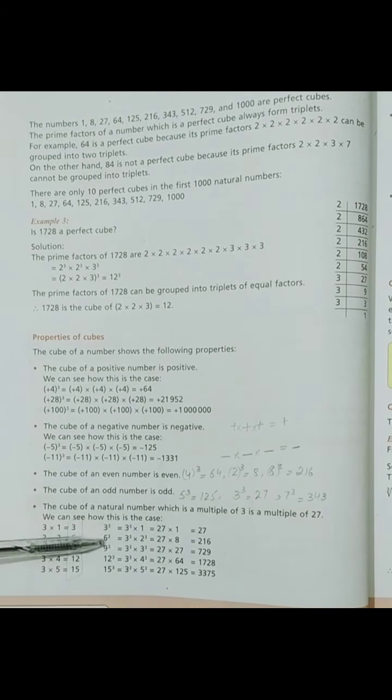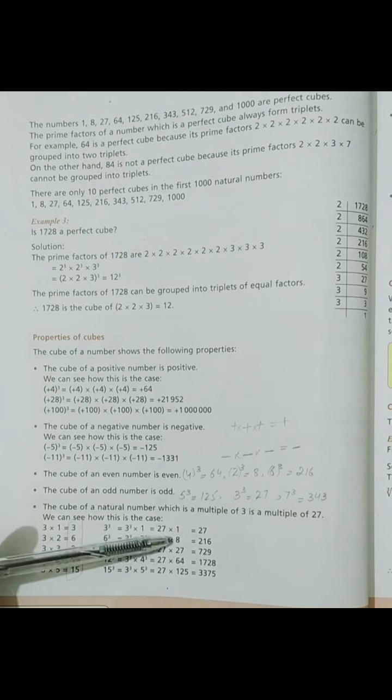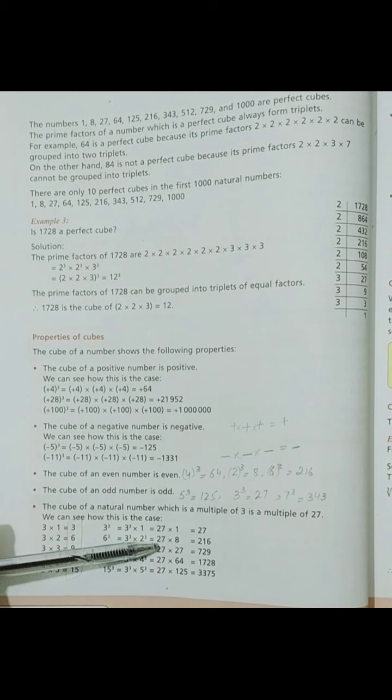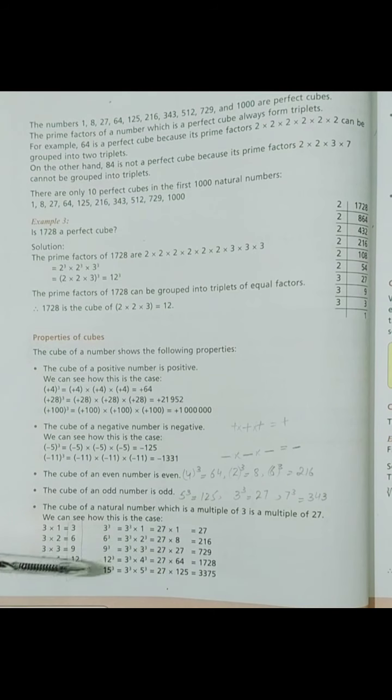Next 6 cube we have, and if we divide it into two parts, we have 3 cube, which is 27, multiplied by 2 cube, because 2 3s are 6 and the power is 3. So we have 27 multiplied by 8 and get 216. Next 9 cube, which is equal to 3 cube and then again 3 cube, because 3 3s are 9 and the cube is distributed. So 3 cube is 27 and again 3 cube is 27. Multiplied, we have 729.